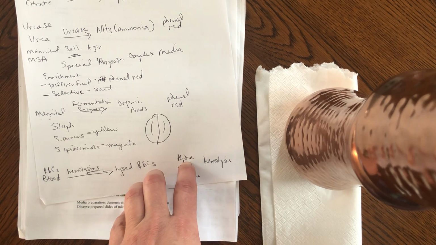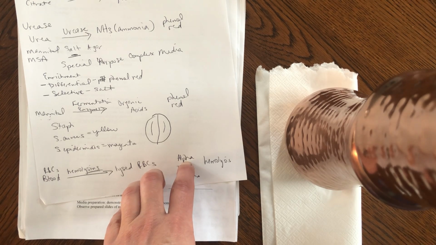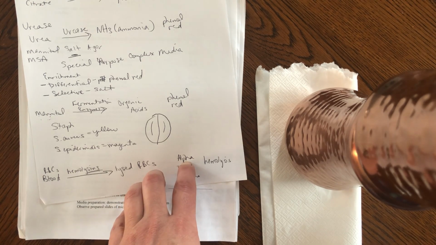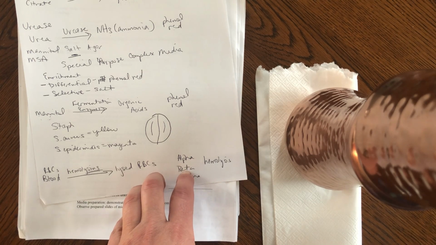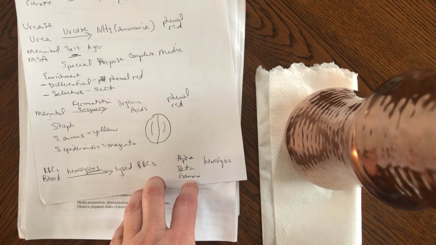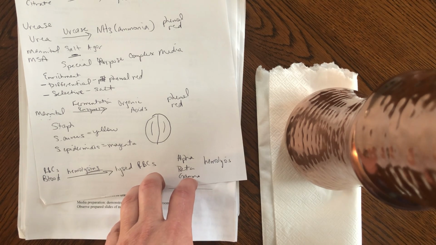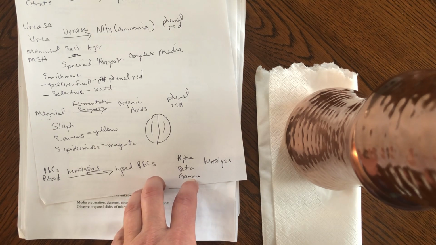The bacteria partially digest the red blood cells, and you get a little bit of a yellowing color in the media. With beta hemolysis, you get a complete clear zone around where the bacteria is growing because it has fully digested the red blood cells. And gamma doesn't show any lysing. There's no digestion of the red blood cells, so the plate stays nice and red like it was originally.